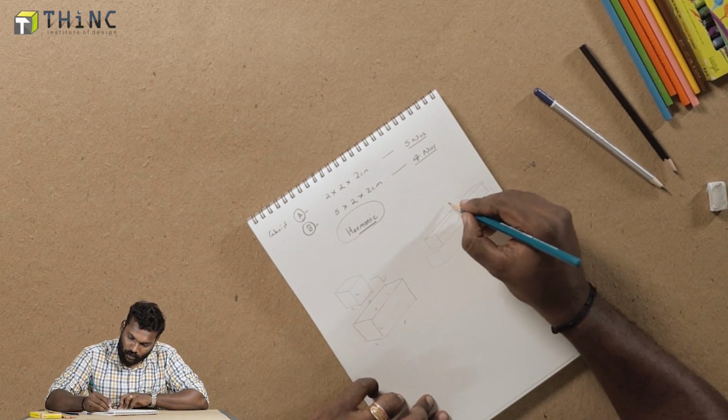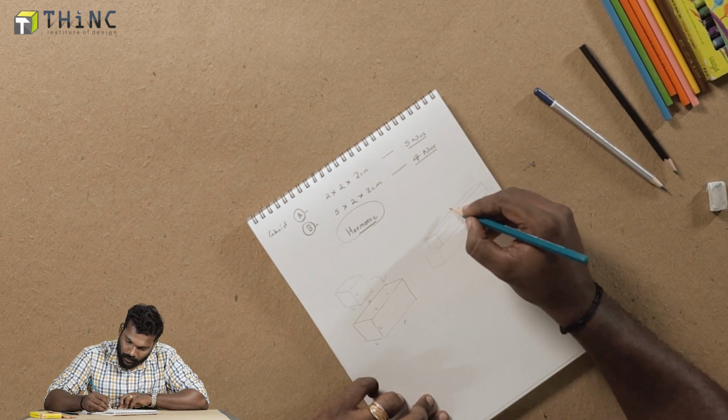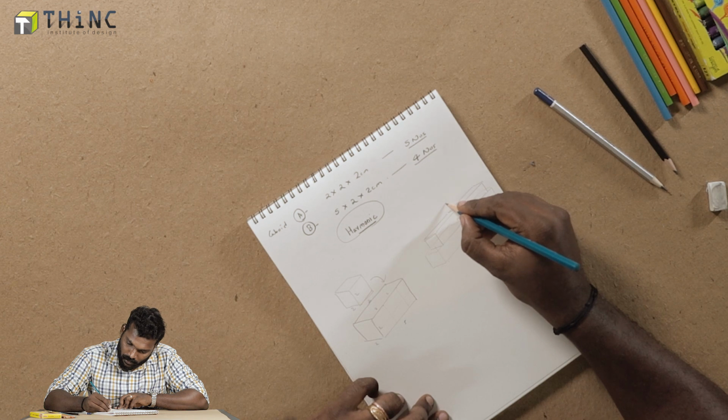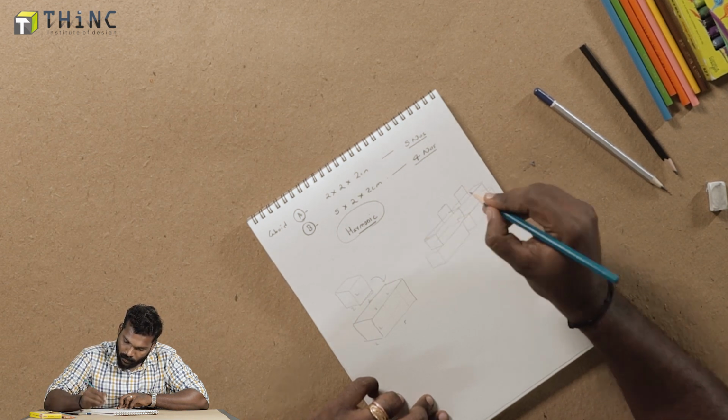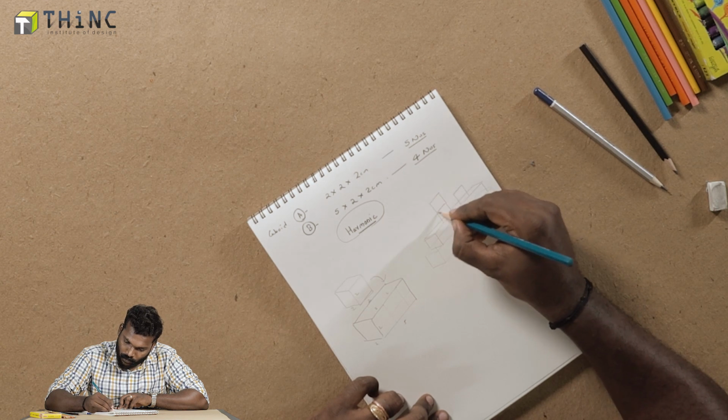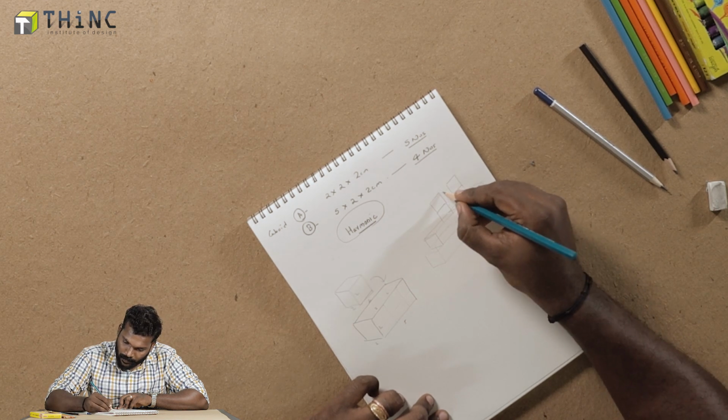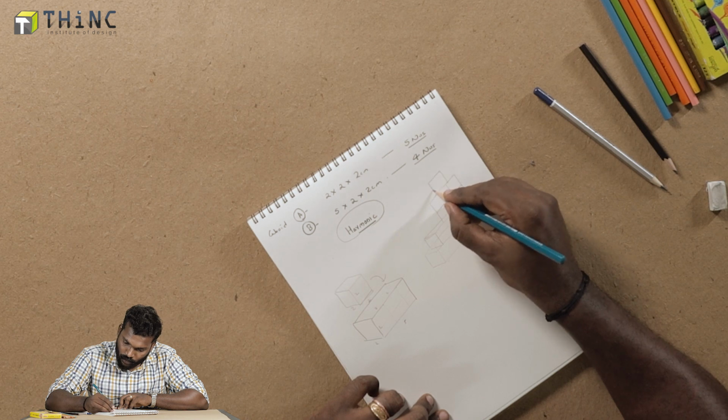So next we'll go to the 5 cuboids. For that I'll keep a gap again. Cuboid number 1, cuboid number 2, and maybe the last cuboid. This is cuboid number 5.